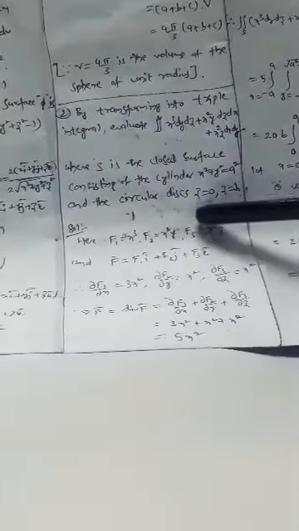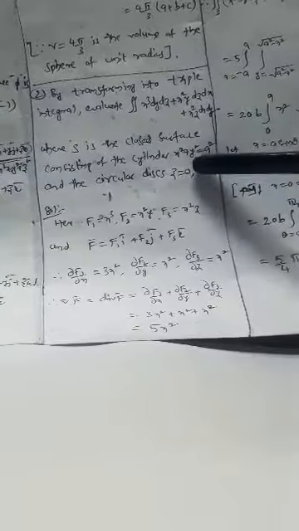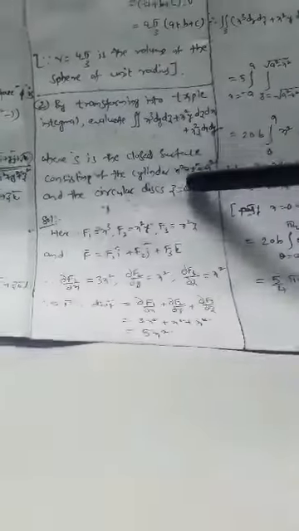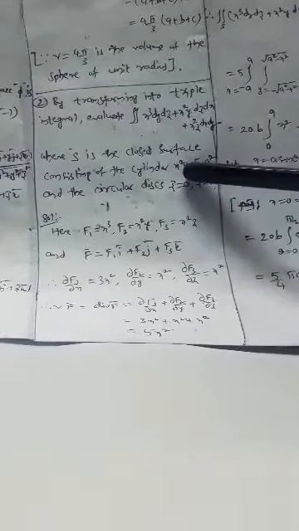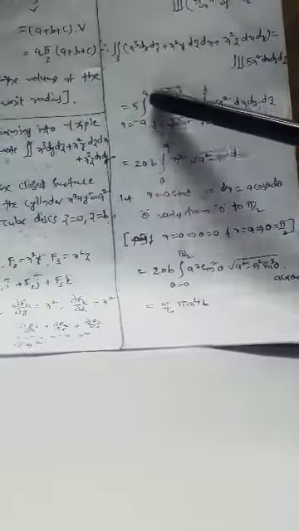Now here we have to do the limit points. Already he has given in the question the circular disc, z equals 0 to b, and here y square equals a square minus x square, so y is equal to plus or minus the root, and y equals 0. For the x limit points, x square equals a square, and x equals plus or minus a. Plus or minus a are the limit points.